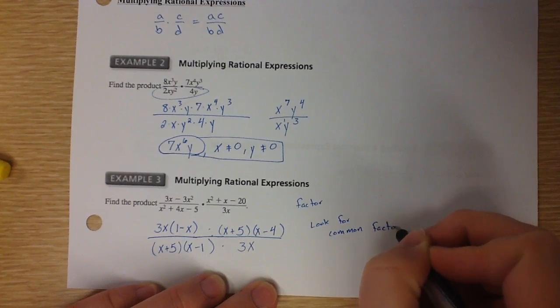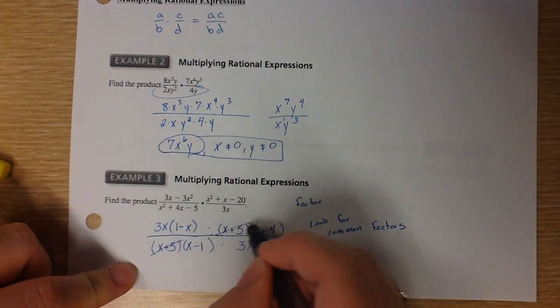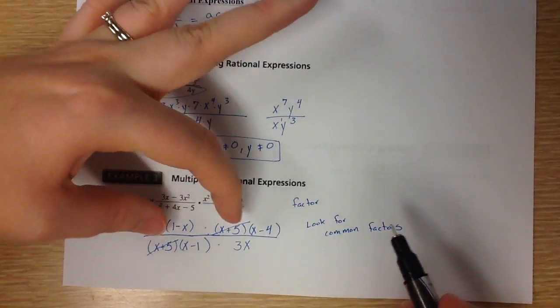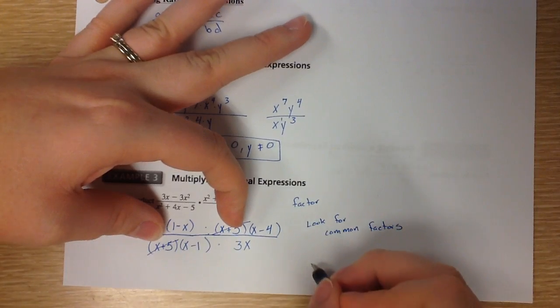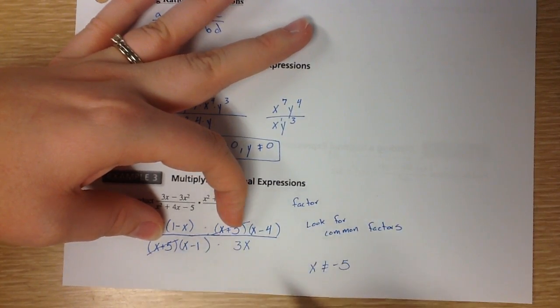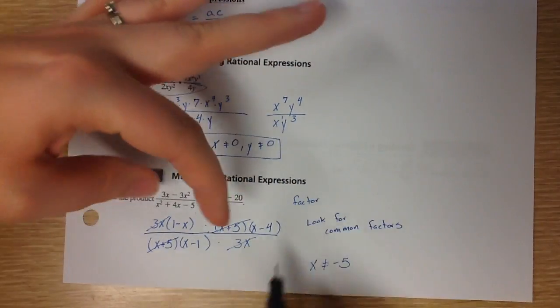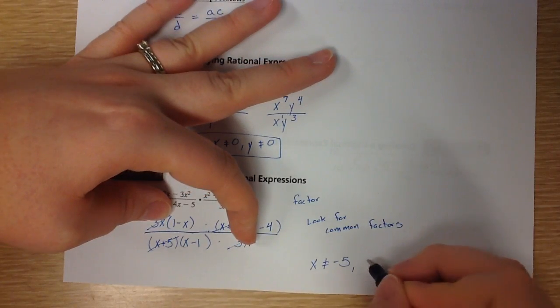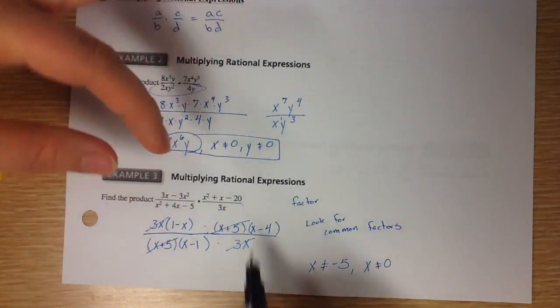So what factors do I have in common? Well, I have an x plus 5 in common. That divides out to give me 0. So that tells me, what makes that 0? A negative 5. So this tells me that x cannot equal negative 5 because I canceled that factor out. And then I also have factor 3x. Well, what makes 3x 0? That's 0, so x also cannot be 0. So I'm going to take that in consideration with my answer.